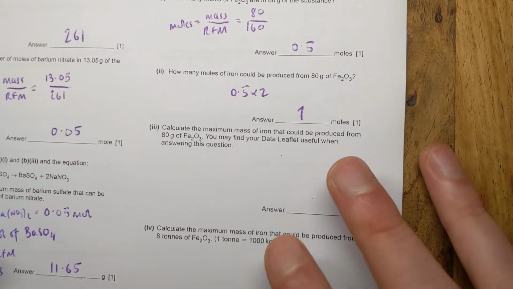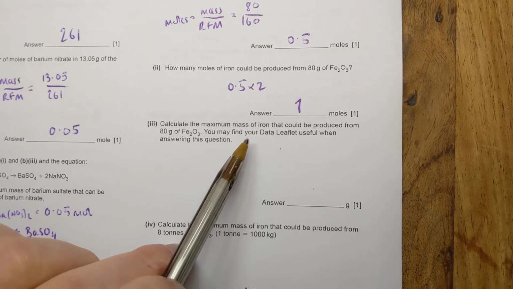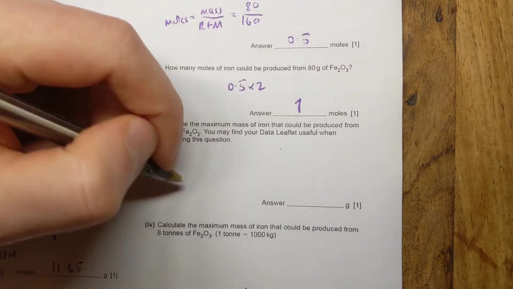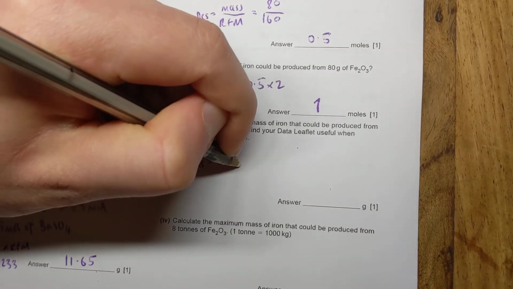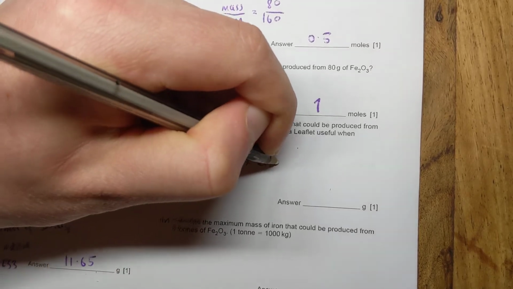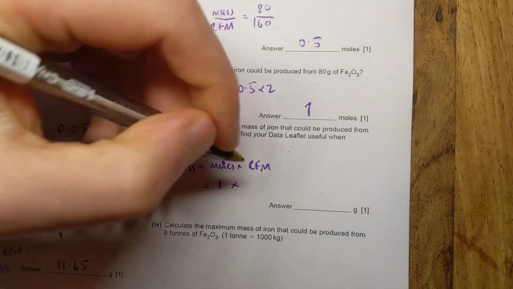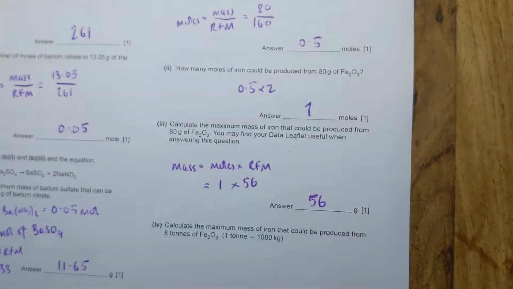Part 3: calculate the maximum mass of iron that could be produced from 80 grams of iron oxide. It says you may need to use your data leaflet, which means use your periodic table for the mass number. Mass equals moles times RFM. I've worked out in the previous part that I've got 1 mole of iron. The RFM of iron is just its mass number, which is 56. Not too hard, that's 56 grams of the product.